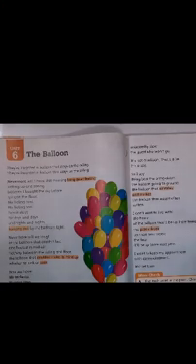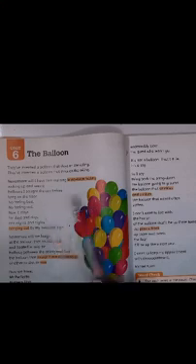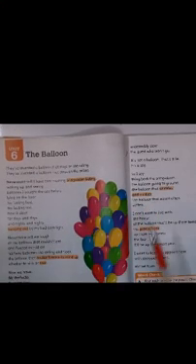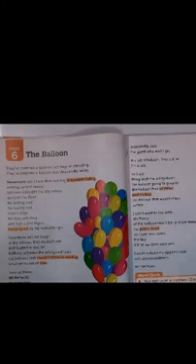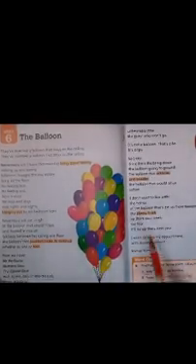That's how the poet has described the balloon. Now children, look at this paragraph and look at this paragraph. Here, what's the feeling the poet has over here? And what's the feeling which the poet has over here? Think as we move along, okay?